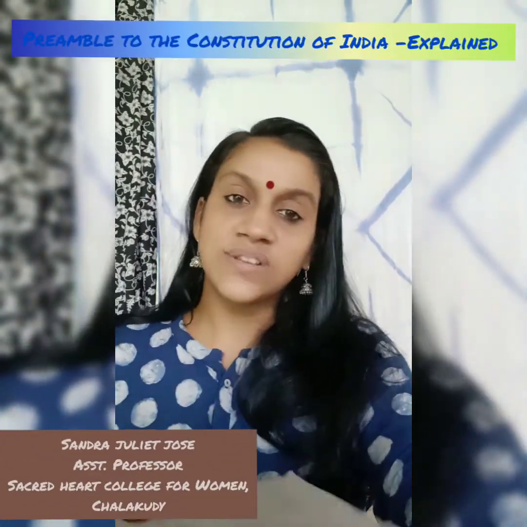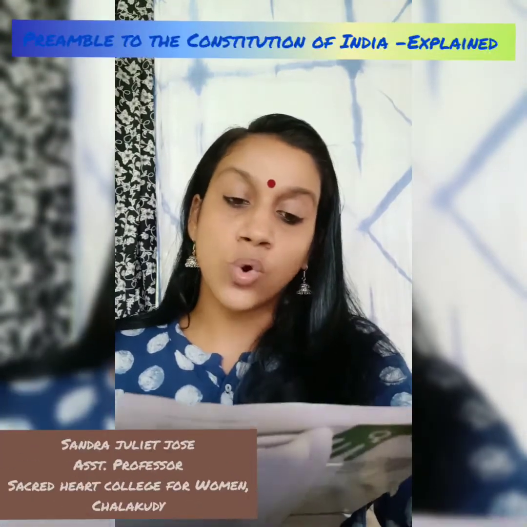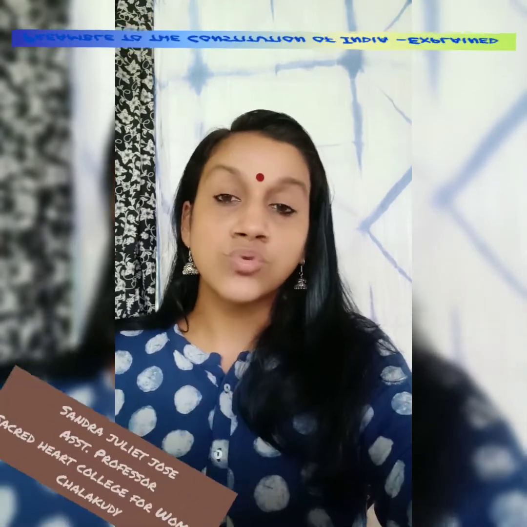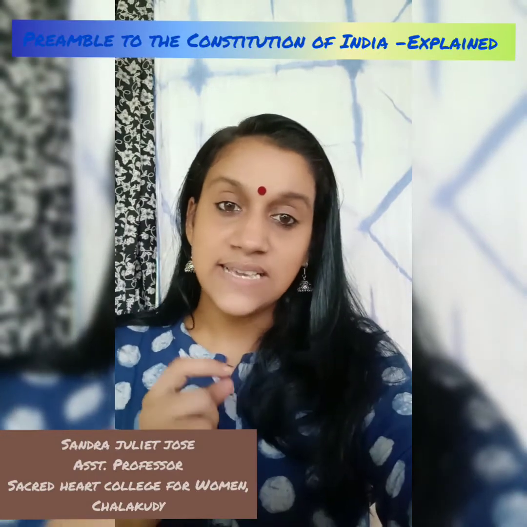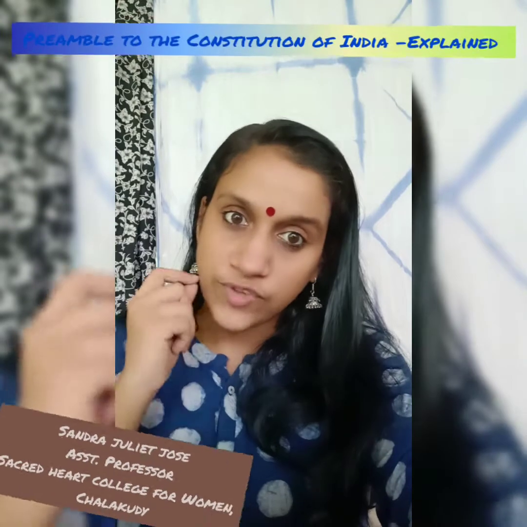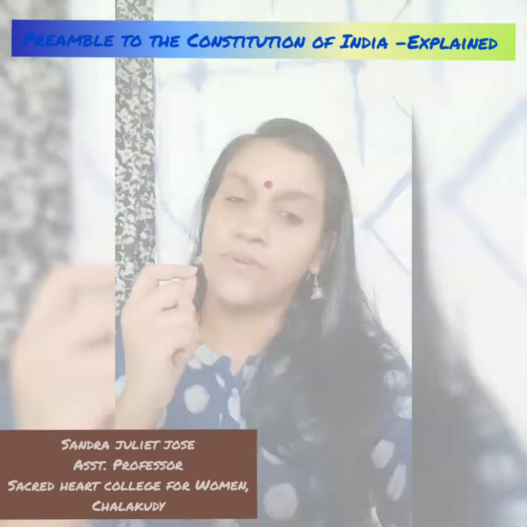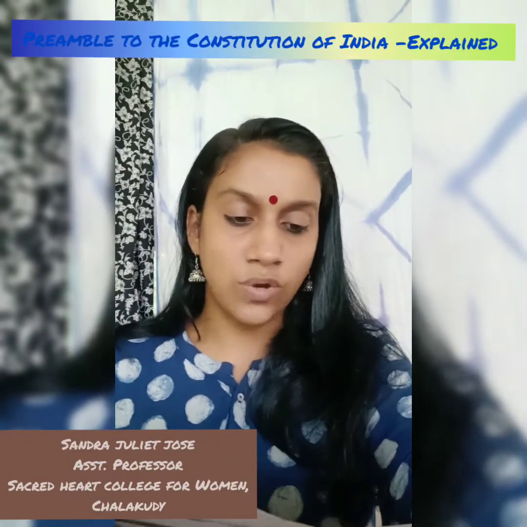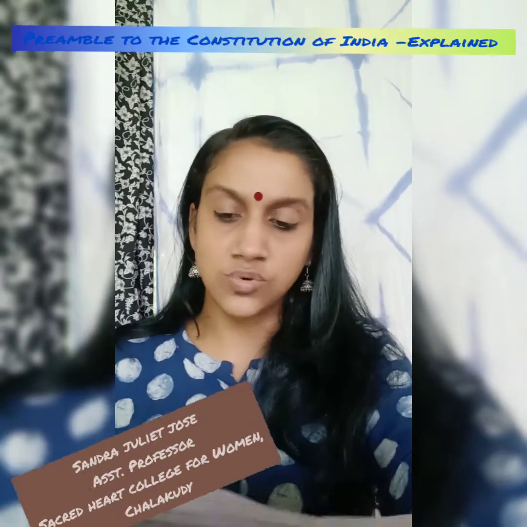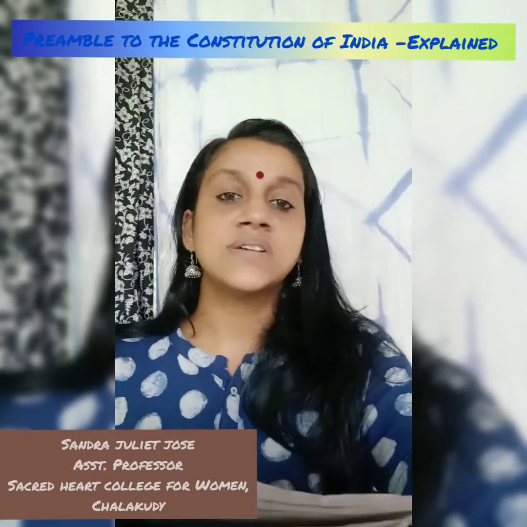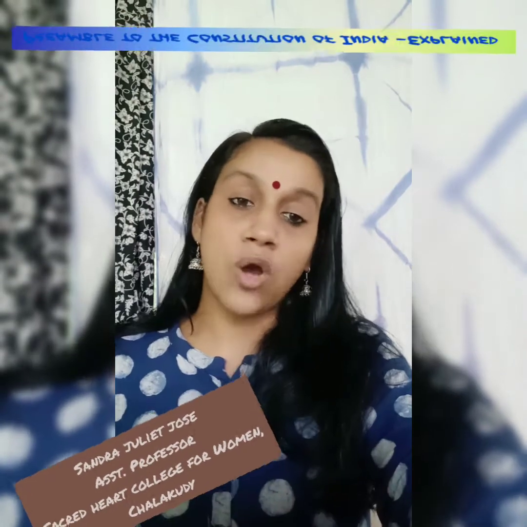So the preamble reads thus: we the people of India have solemnly resolved to constitute India into a. So the source of authority in fact lies with the people of India. I continue the reading. We the people of India have solemnly resolved to constitute India into a sovereign, socialist, secular, democratic republic. So this is the second component, I should say.